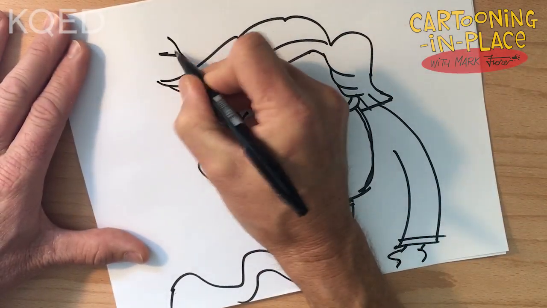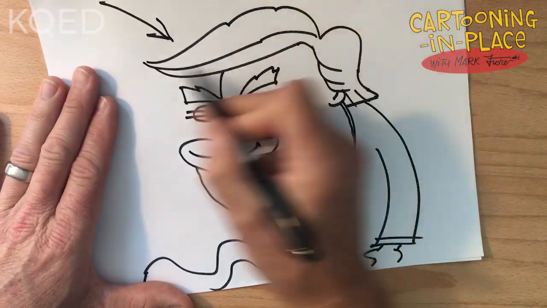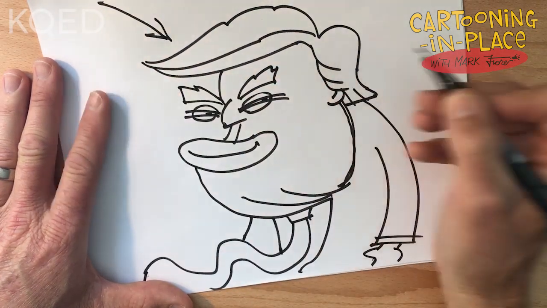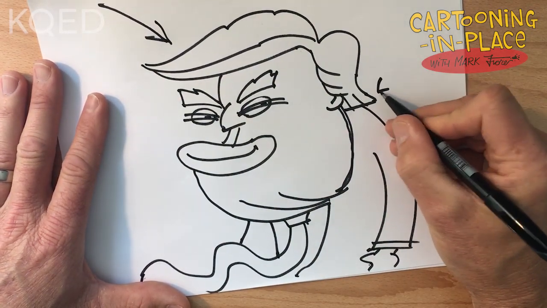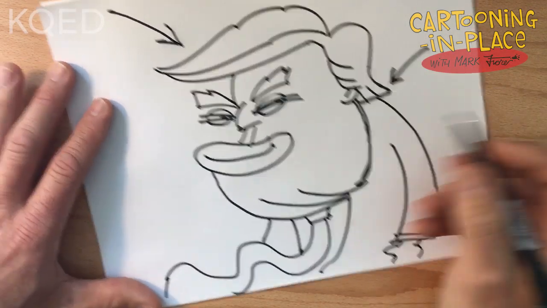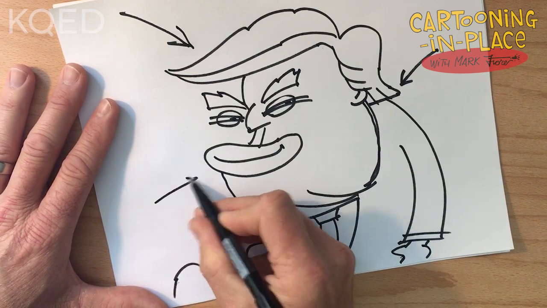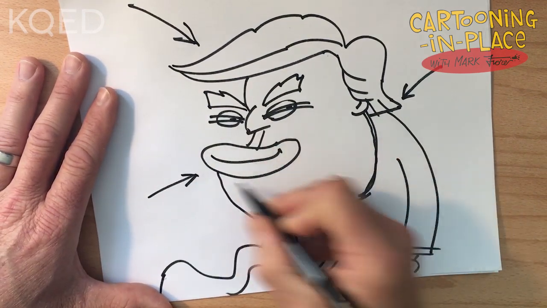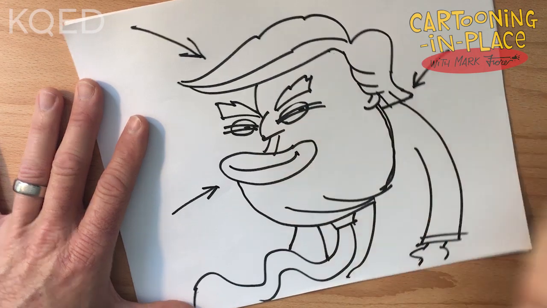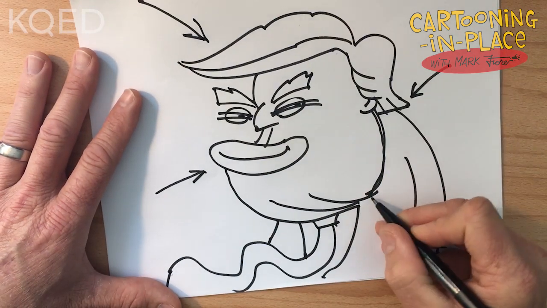You've got the hair to focus on. You get that big flop of hair. We could even go bigger on that hair. This, like I said, my favorite part there. And then his mouth, the pooched forward mouth, and then the leering side eye. That's another thing that I like to do.